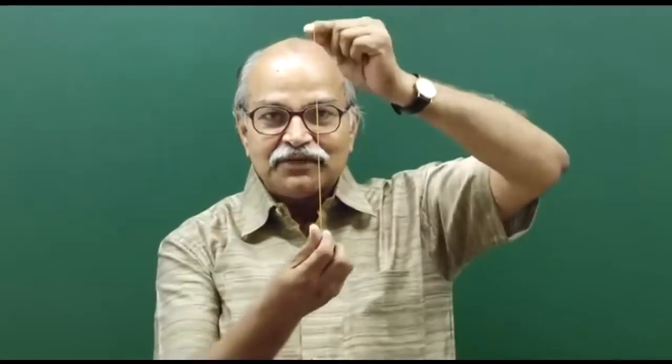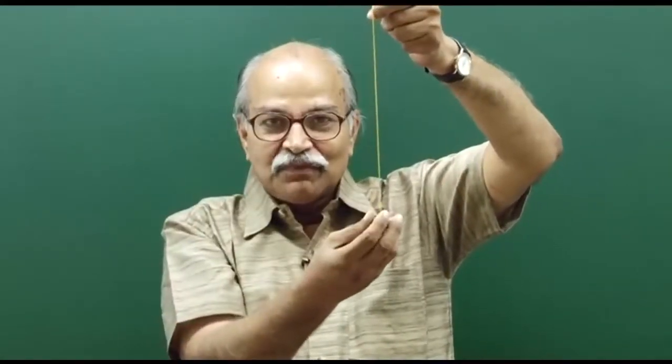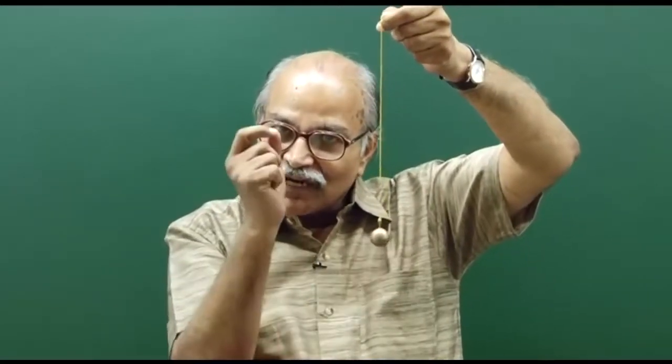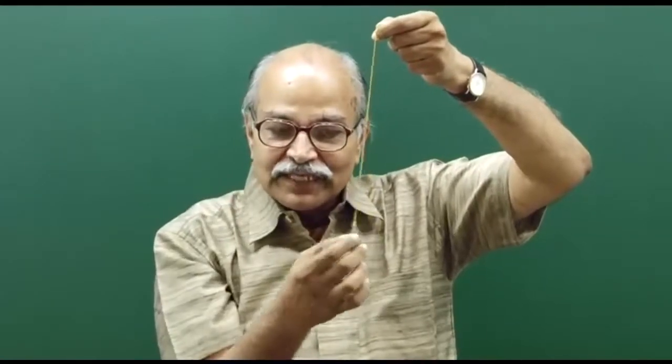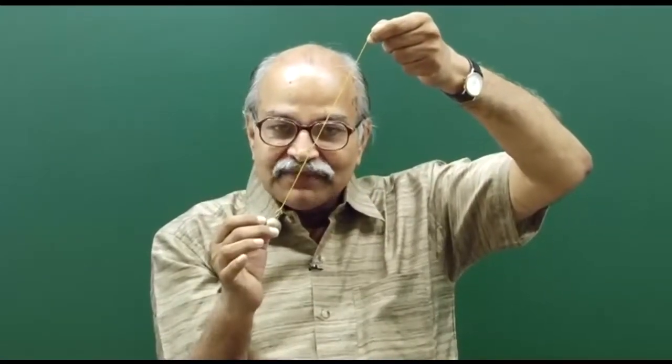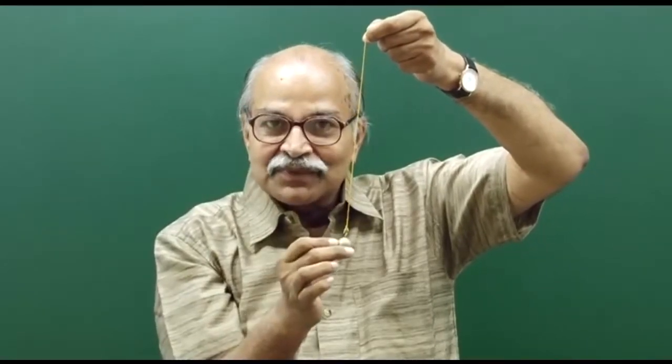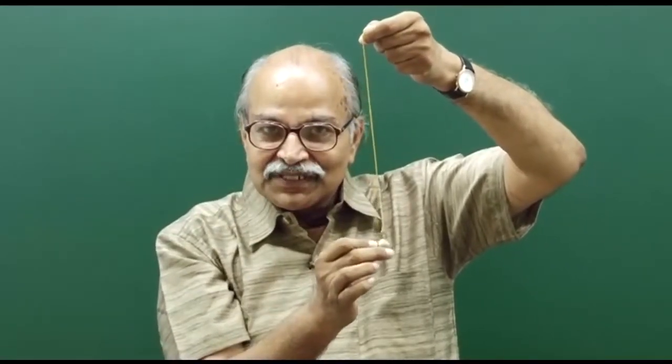Pendulum is the simple example. So I have this pendulum, for example. You have a string, you have this bob. Position of this pendulum, that is the quantity which will change its value. So here there is a position, then when it oscillates it goes here, another position, it goes here, another position, it goes here, another position.